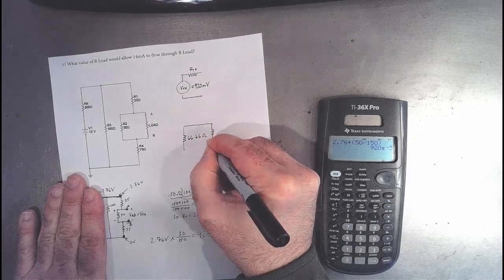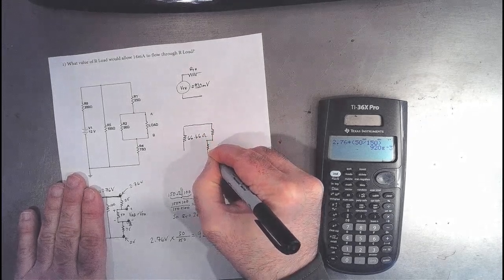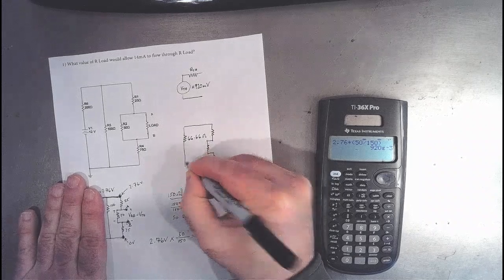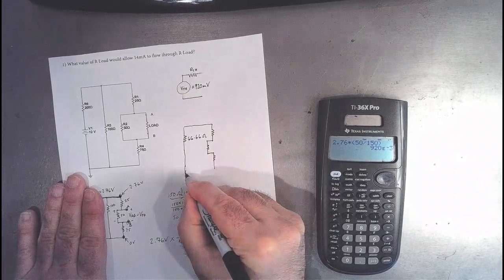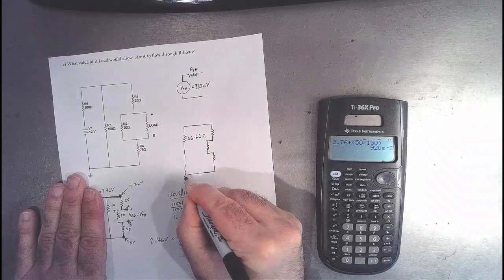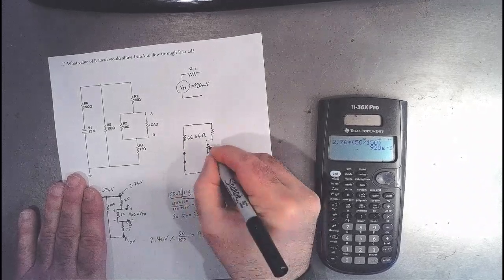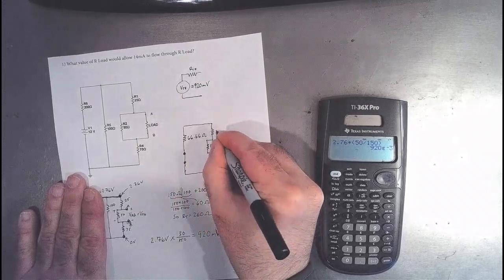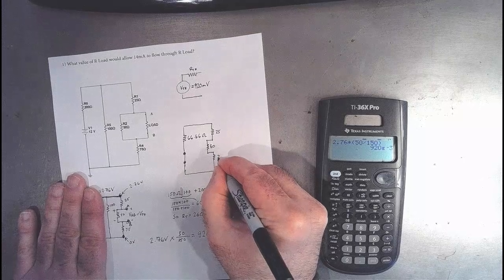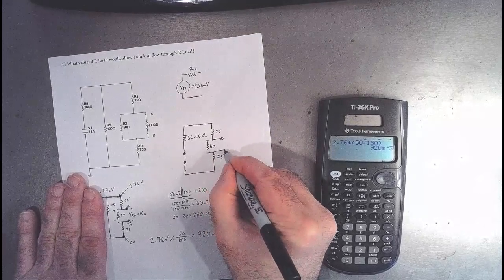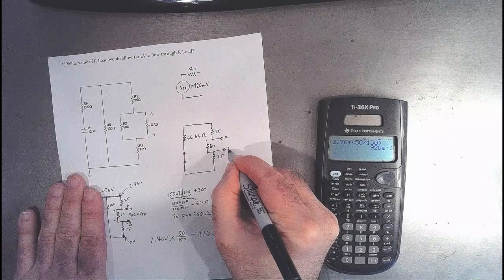Here's the 25. Here's the 50. Here's the 75. This is the spot where the voltage source was. So this is 50, 25, 75. And here's point A. Here's point B.